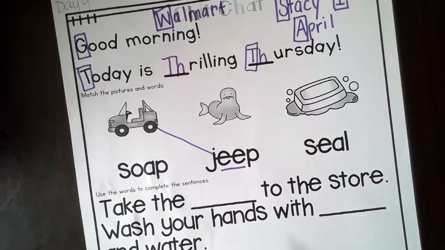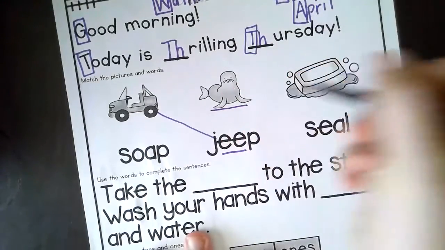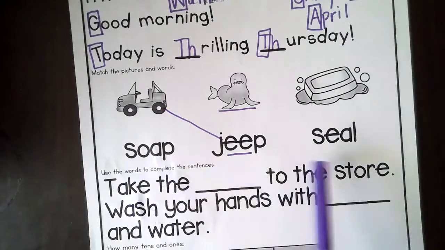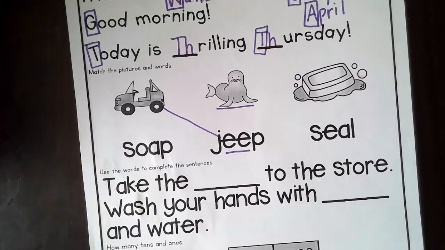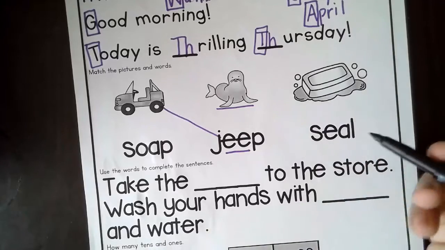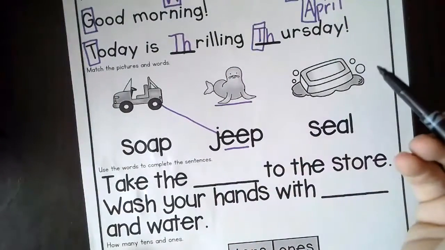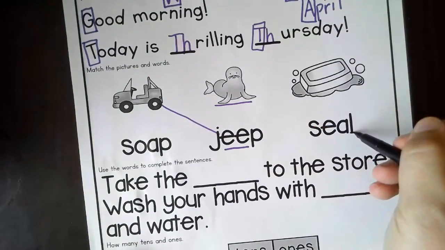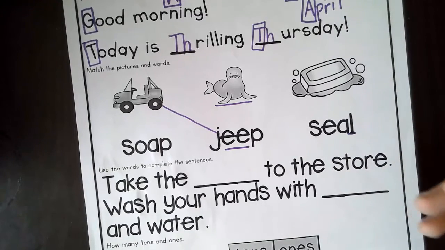Good job. Now we have a seal. Which of these words do you think is seal? Oh no, they both start with S. What are we going to do? How are we going to figure it out? If you said that you were listening for the ending sound too, for seal, you're right. You would hear the L for seal.